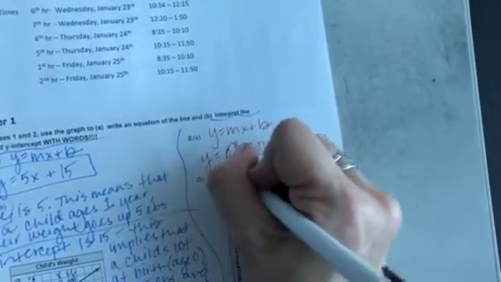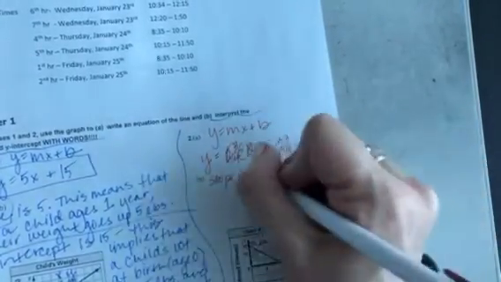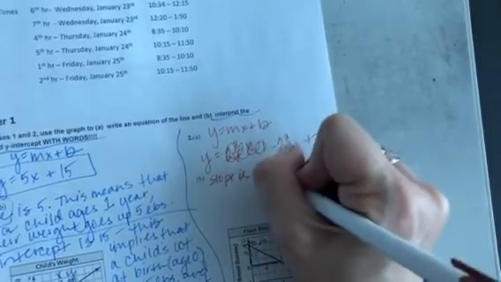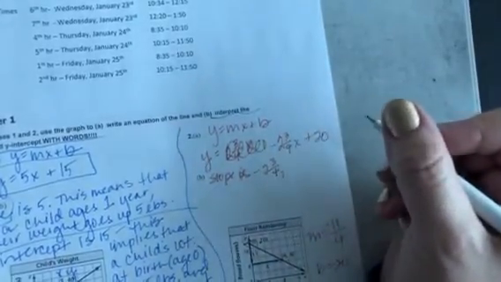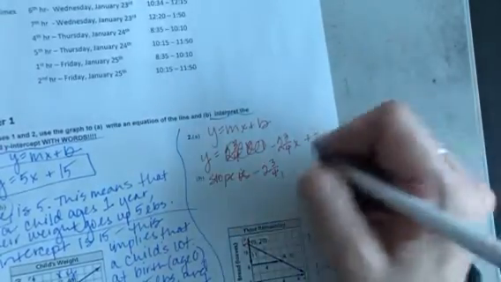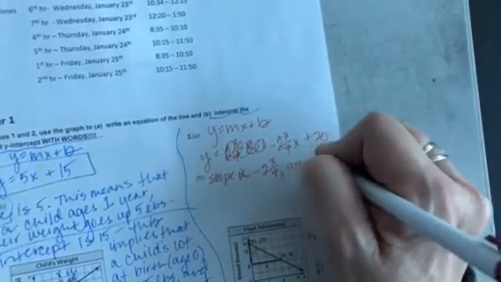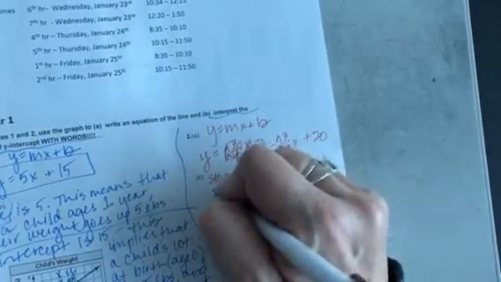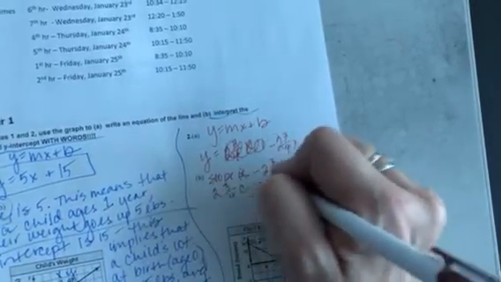What is the slope? The slope is negative 2 3/4. That means I'm using 2 3/4 cups of flour for every loaf of bread.